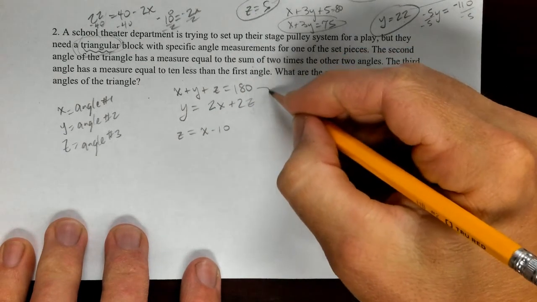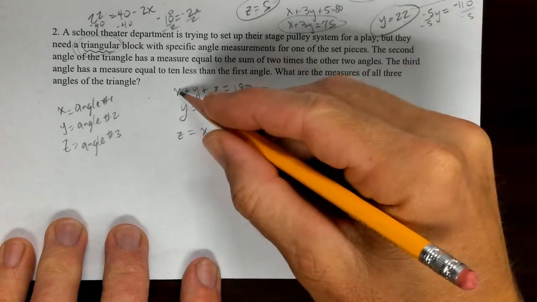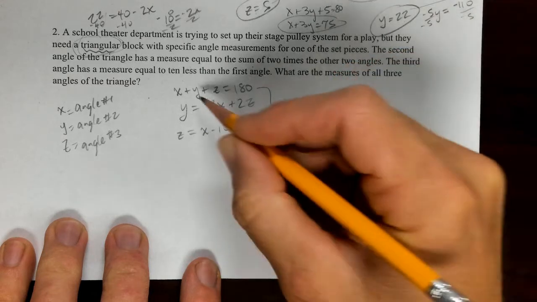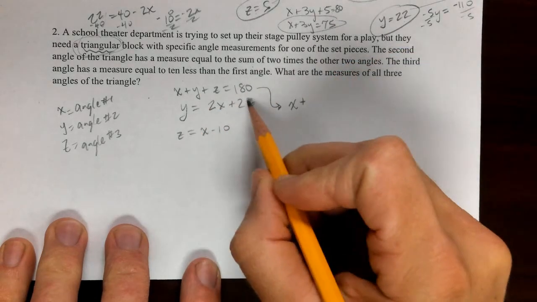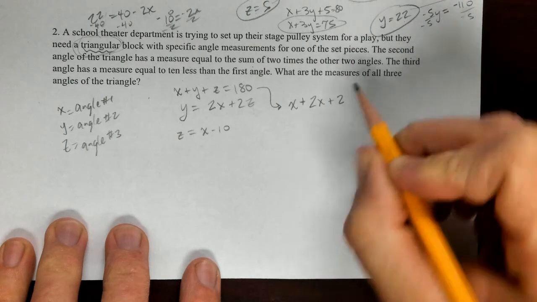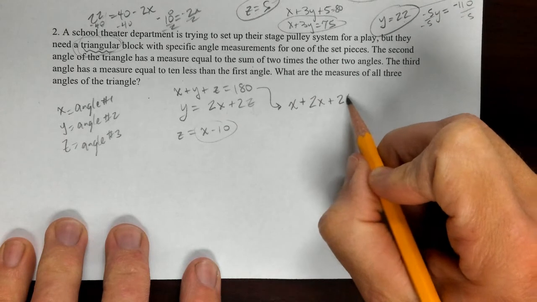I'm going to work with some substitution here. So I've got X, we don't know what X is, plus Y, we know what Y is. Y is equal to 2X plus 2Z. We know what Z is. Z is equal to X minus 10, so I'm going to plug that in for Z right here.